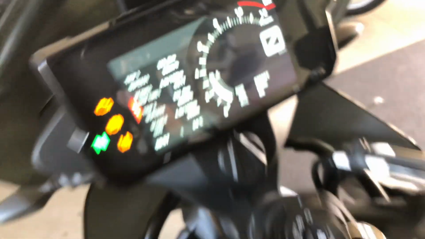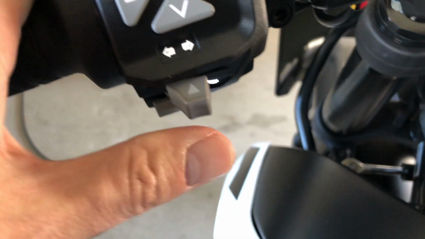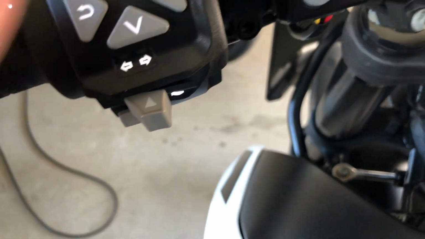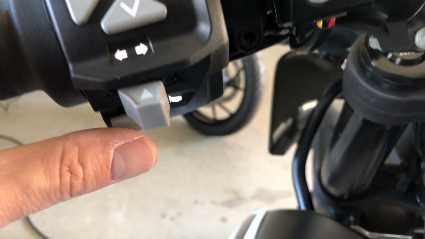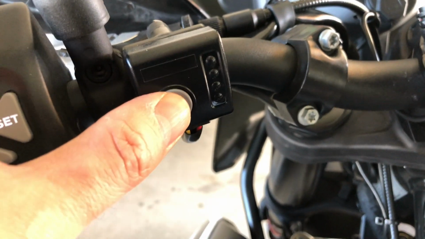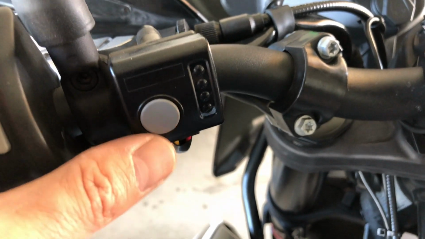Turn signal, right, left, push to cancel. On this one, it does not cancel by itself. The horn is under here. Heated grips. When the bike is running, you have 3 different settings. Just press on this button.